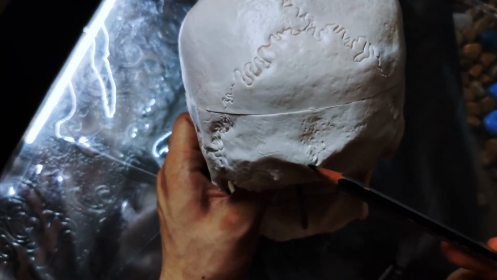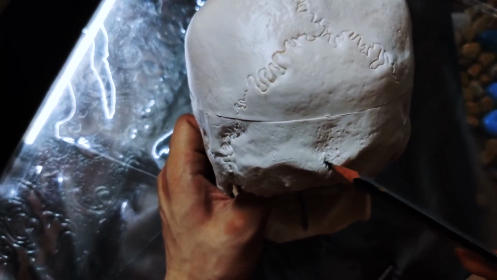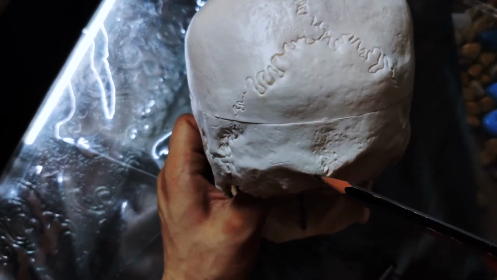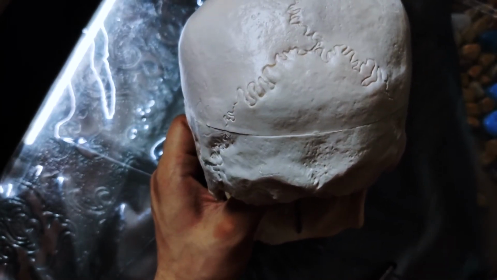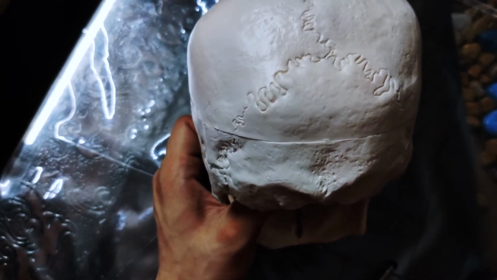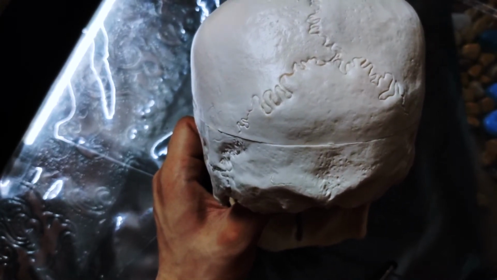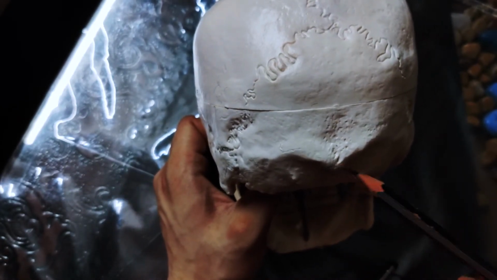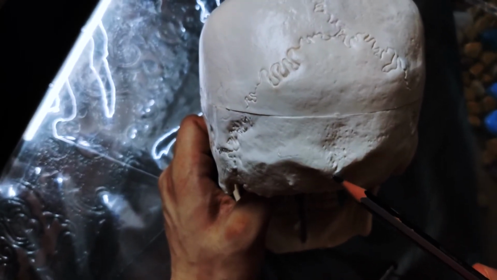Now moving on, in the posterior view, this protuberance is known as the external occipital protuberance. This is a median prominence in the lower part of this view, and it marks the junction of the head and the neck. You can also identify the external occipital protuberance at the back of your head. It will be the hardest part that you can feel with your fingers in the posterior of your head. It marks the junction of the head and the neck.